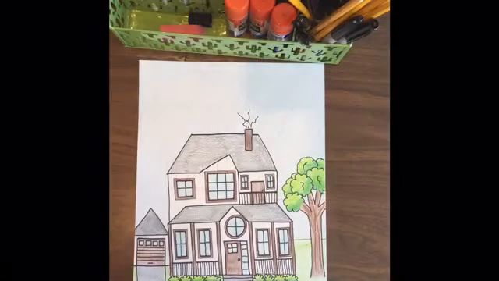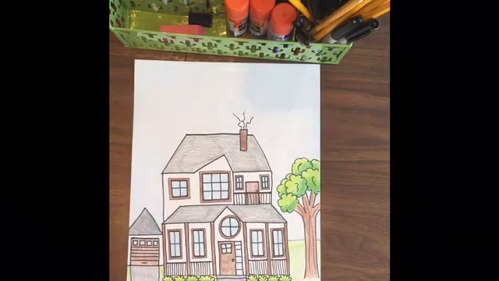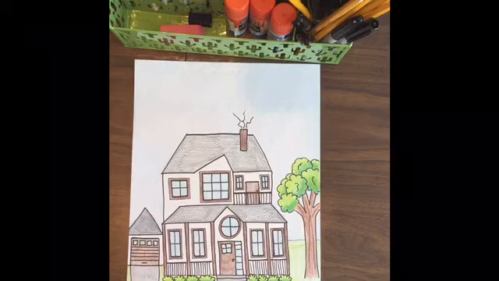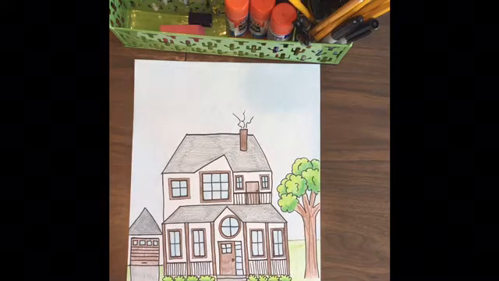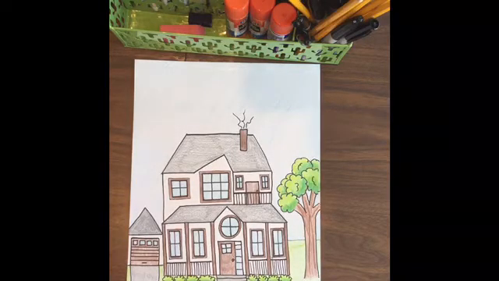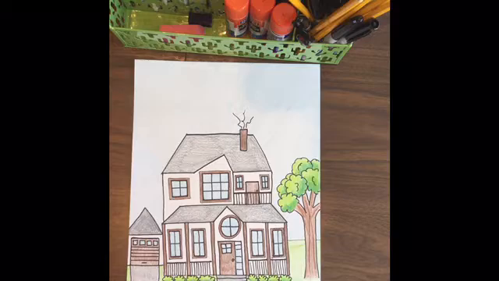All right, third grade, we are going to talk about how to look at real life pictures of houses or a picture of your own house. It does not have to be your own, but try to think of one that is a real life house. And we're going to talk about how to draw something from real life. So I'm going to take you through how to break a house apart.